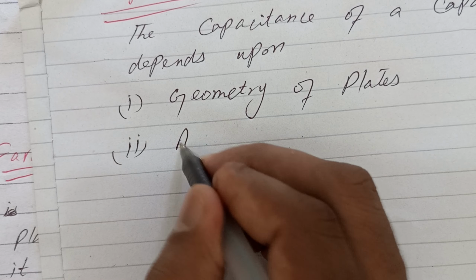Capacitance also depends upon the separation between the plates, and capacitance also depends upon the medium between the plates. So we shall discuss all these factors in the next lectures.